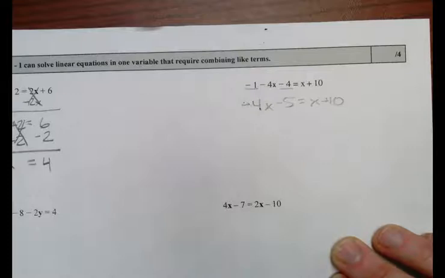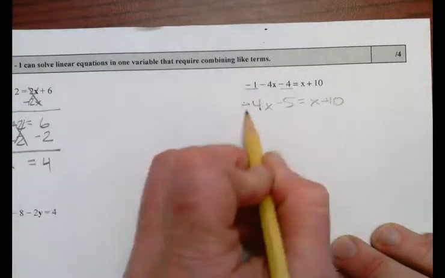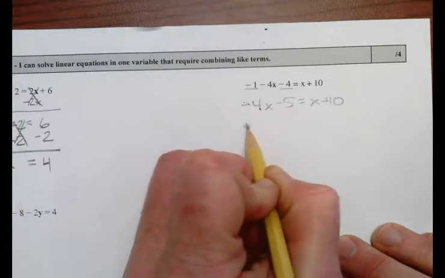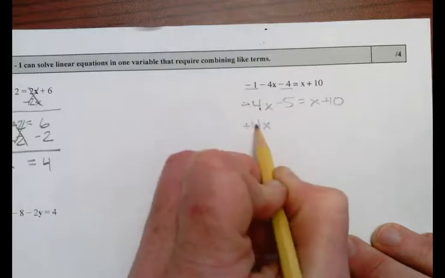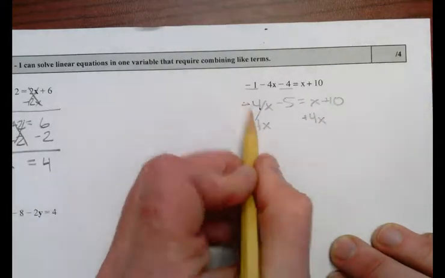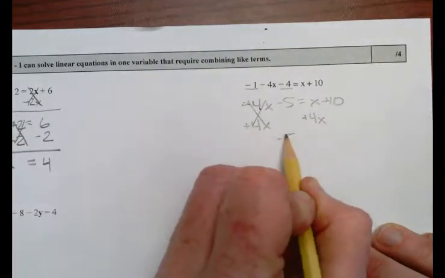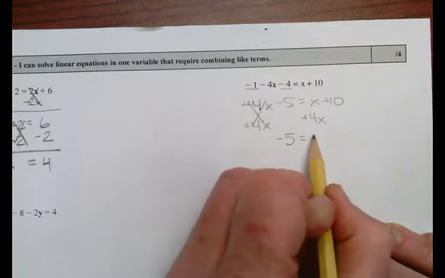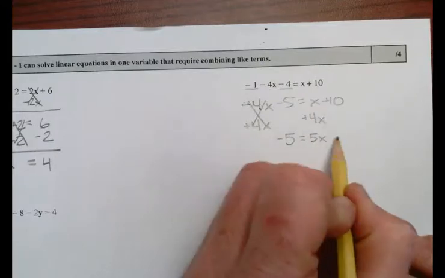We need to get the x's on one side. So let's see here. I want to get rid of this -4x. I don't like negatives. So I'm going to add 4x to create a zero pair. So I'll add 4x here. This is 5x. 4x plus 1x is 5x.